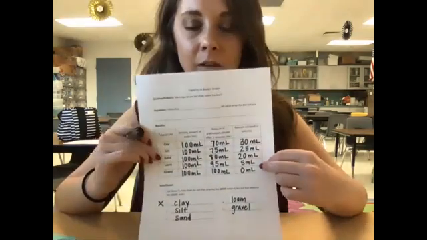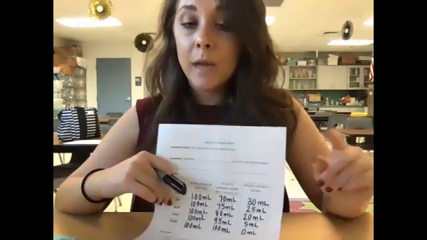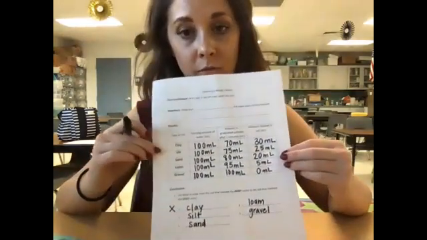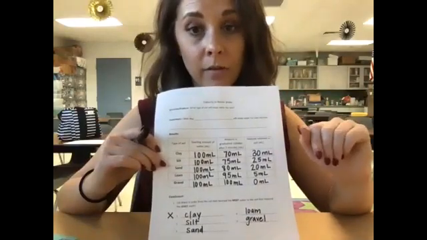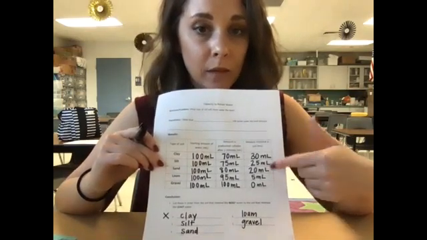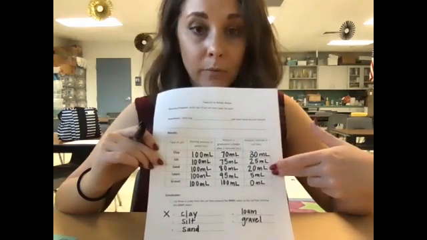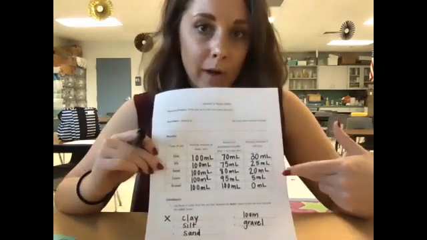Some things that could have affected our investigation, it could have been the type of loam that I used. Because remember last week I told you that loam is a mixture of clay, sand, and silt. And there are different types of loam. Some types of loam are more heavy with clay. Some are more heavy with silt. Some are more heavy with sand. So it could have been this particular combination that allowed for these results. And maybe if I would have used one that was more heavy with clay or silt, I would have gotten a loam that retained more water.